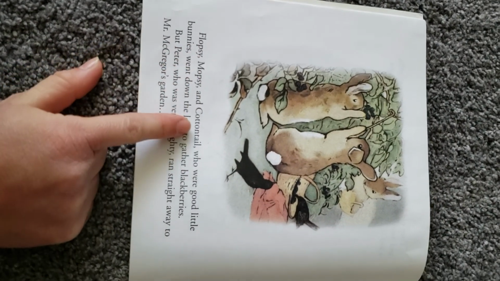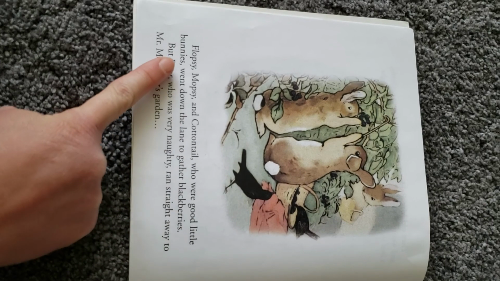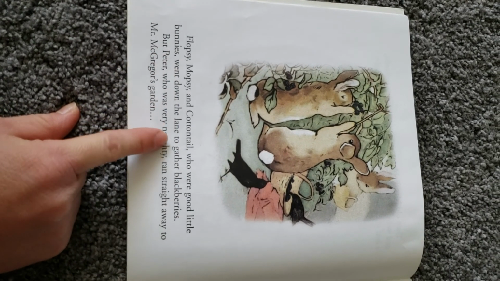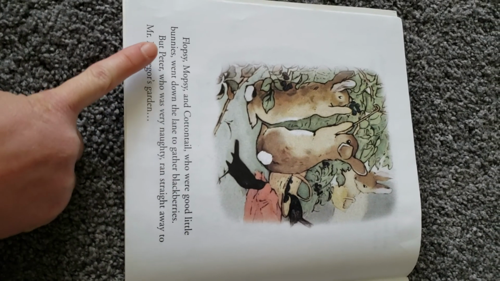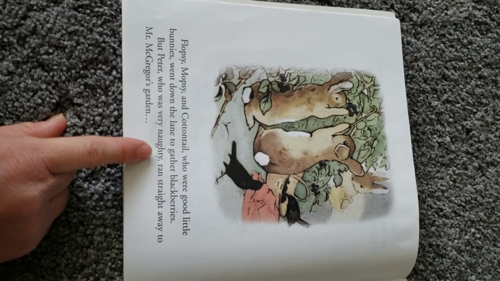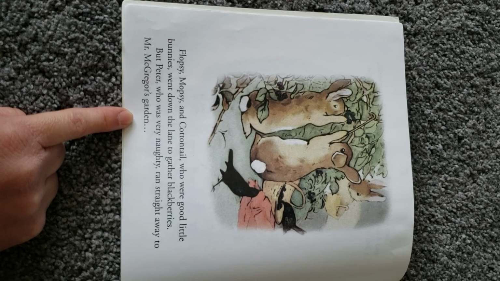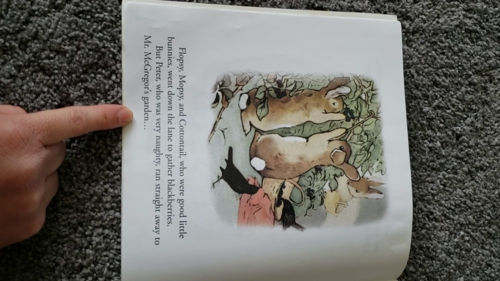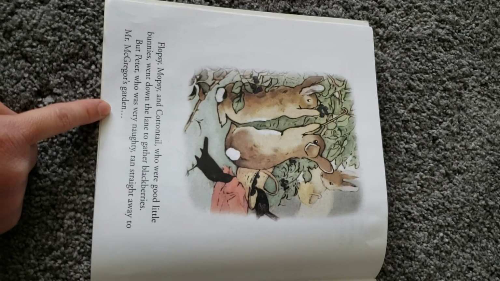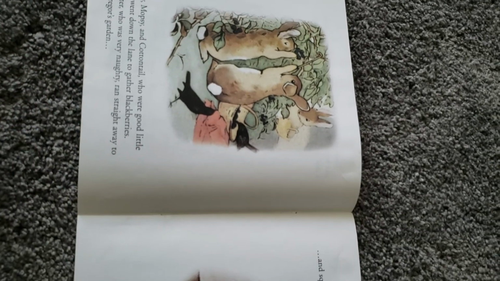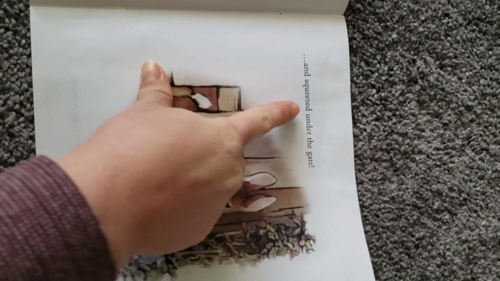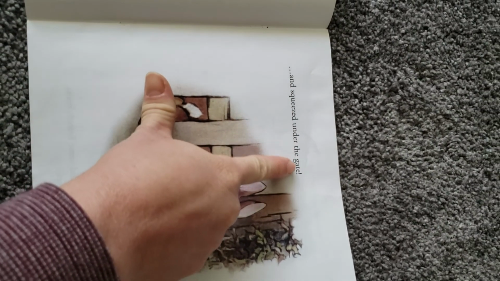Flopsy, Mopsy, and Cottontail were good little bunnies. Went down the lane to gather blackberries. But Peter was very naughty, and he ran straight away to Mr. McGregor's garden. Uh-oh. I don't see any and there, but I'm getting worried about Peter here. He's not listening to his mom. And squeezed under the gate.